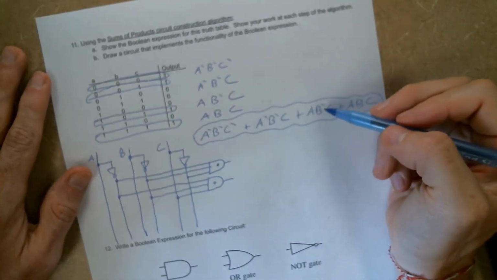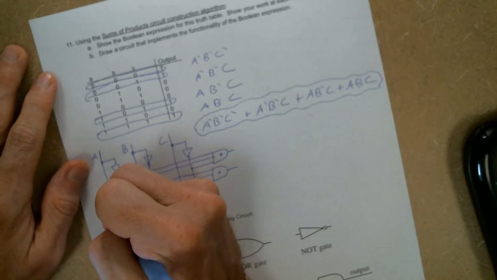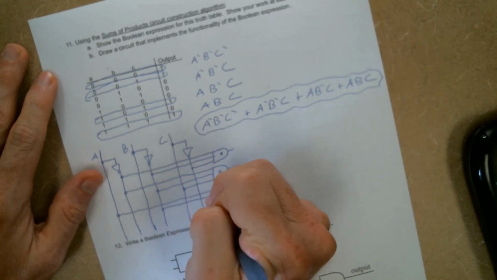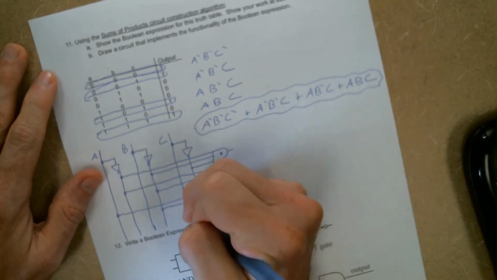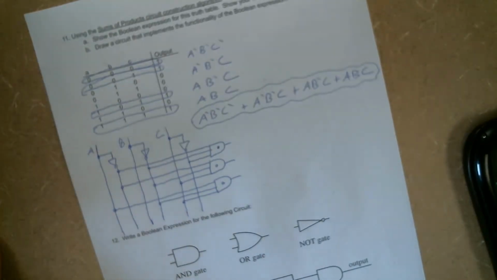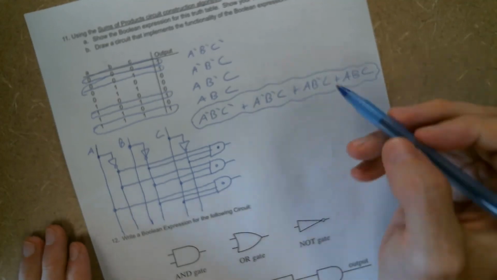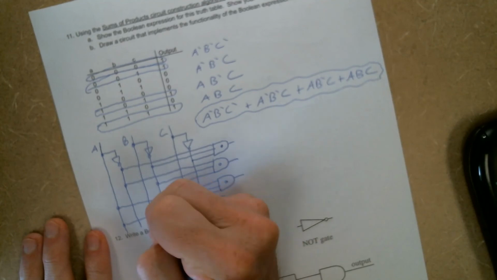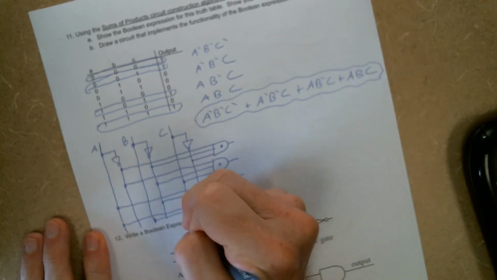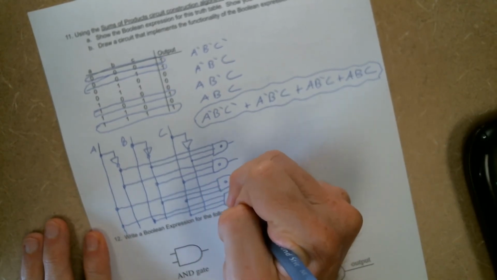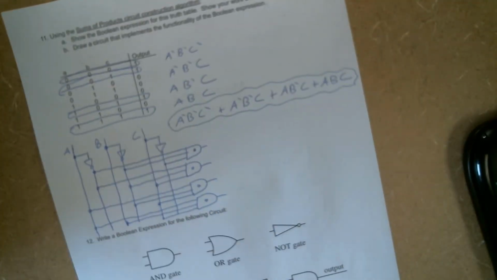Then I've got A, B NOT, C. So A, B NOT, and then C. Those are feeding into another AND gate. And then last but not least, I've got ABC. So A goes over, B goes over, C goes over. They're all feeding into an AND gate. And then all of those are being ORed together.